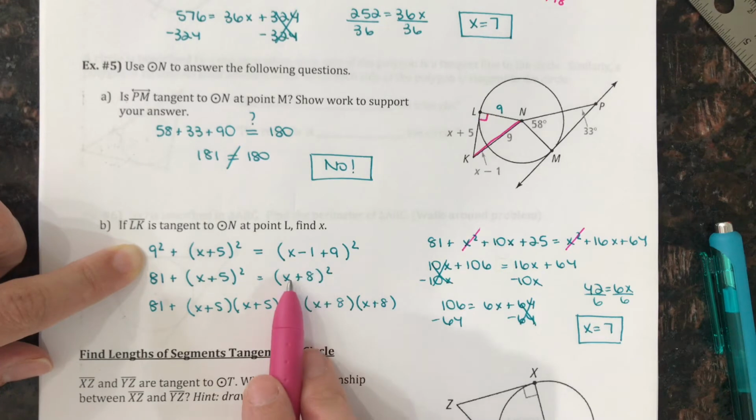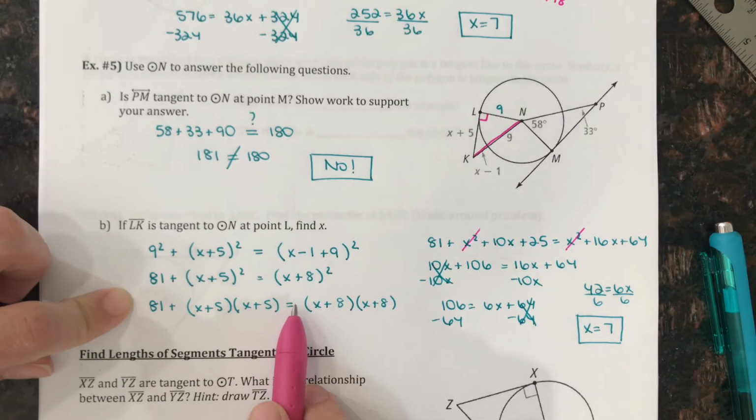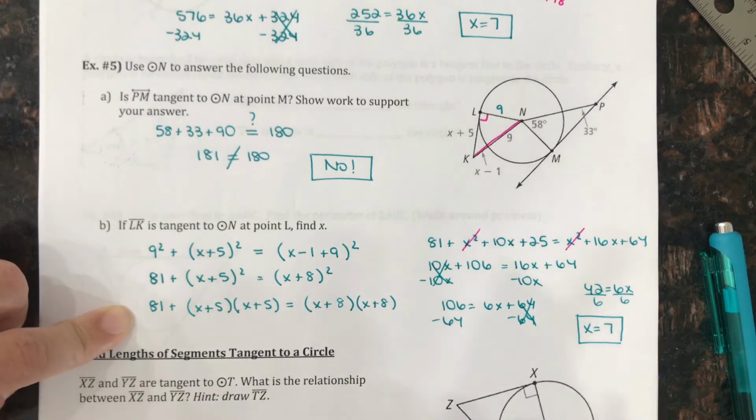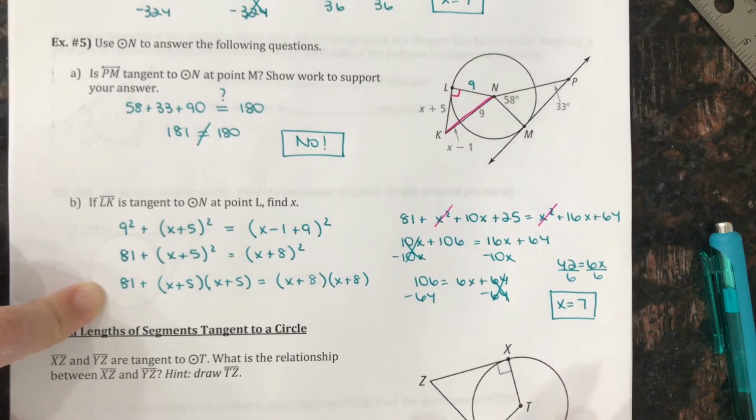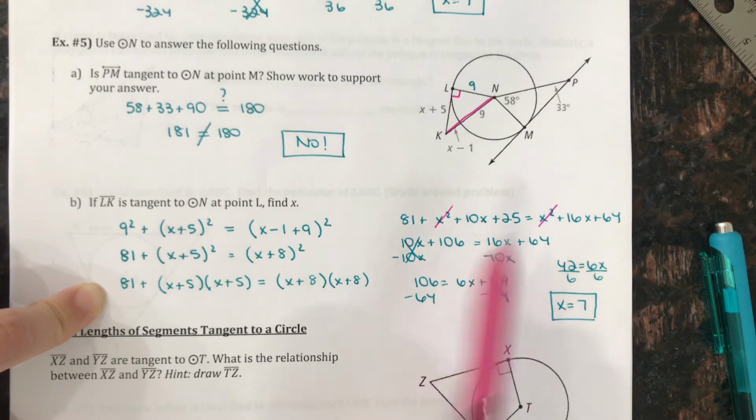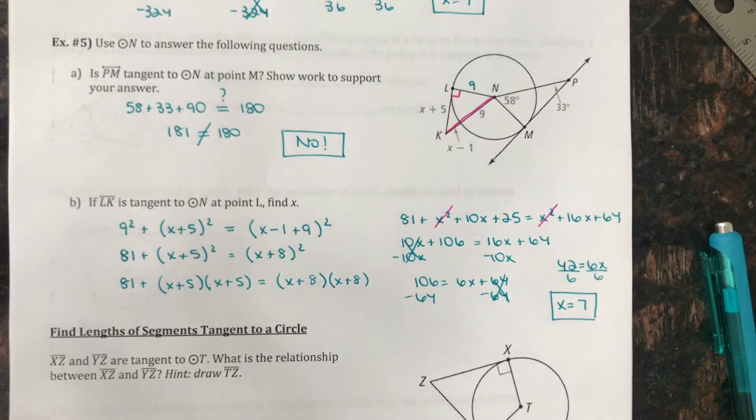If I combine my like terms, I get x plus 8 quantity squared. And then we would continue the problem just like how we did in example 4, where we FOIL, cancel out our x squareds because they're the same on each side, and combine like terms. So we should end up with x equals 7, okay?